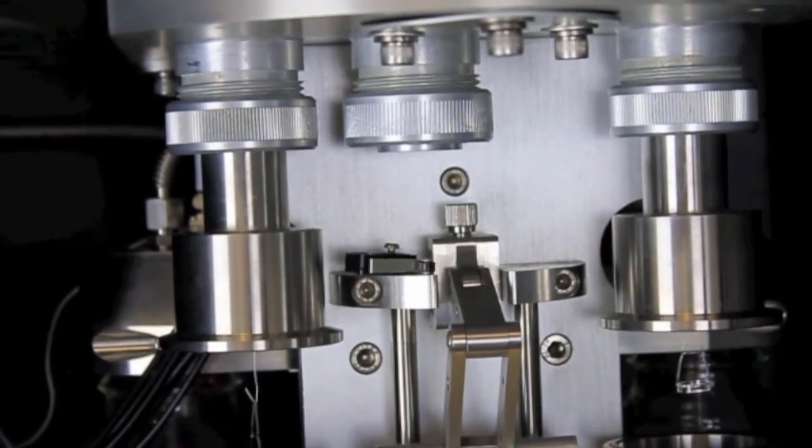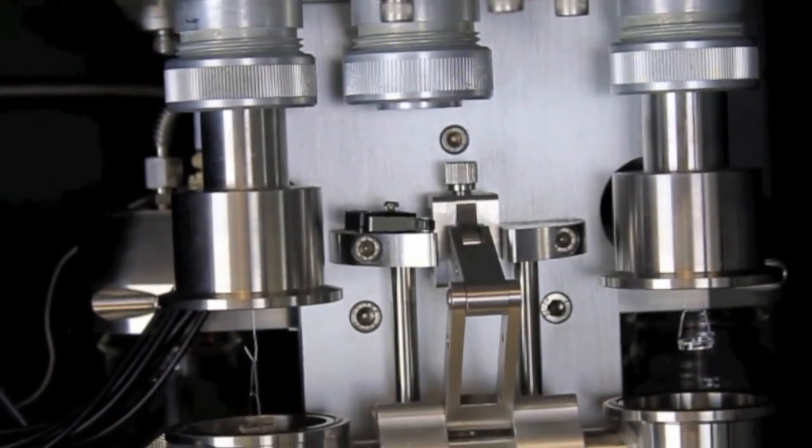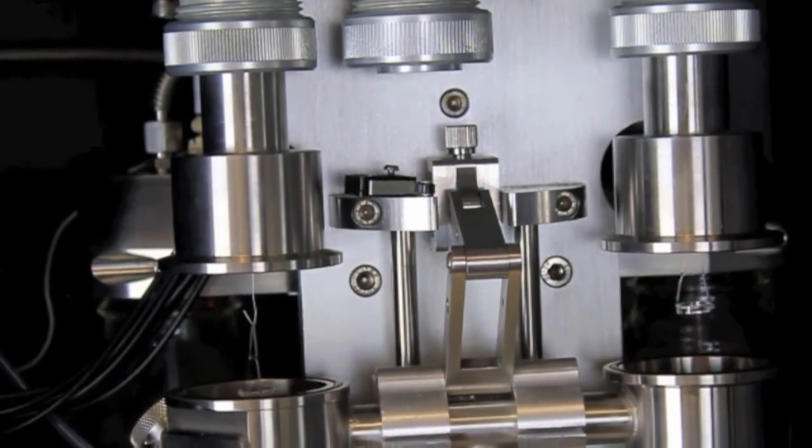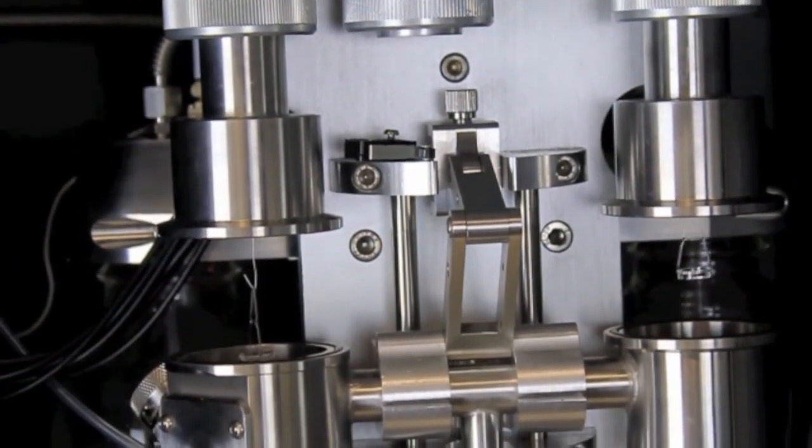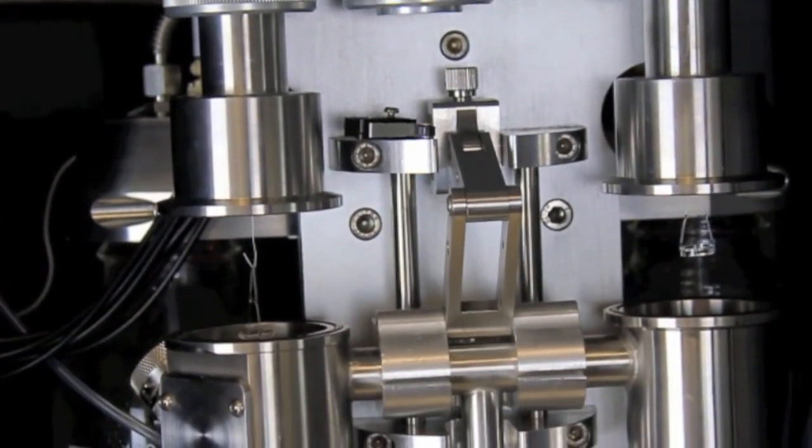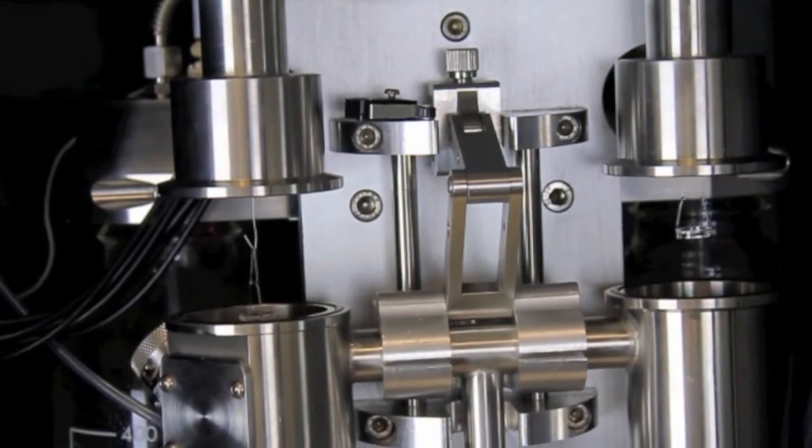The DVS method is an important way for characterising solid state materials, which allows us to learn a lot more about their properties and their performance. And that can help us in R&D and manufacturing and in product development. And it's now used by over 1,000 laboratories in industry and academia throughout the world.